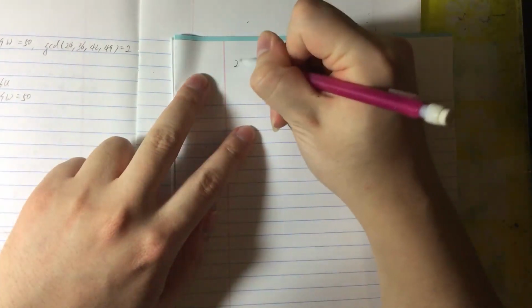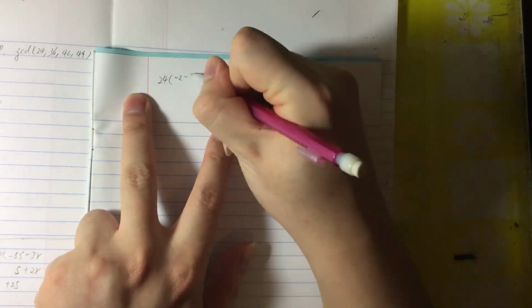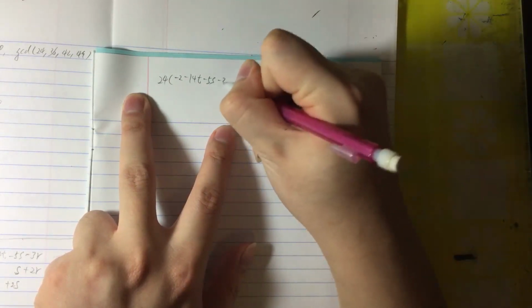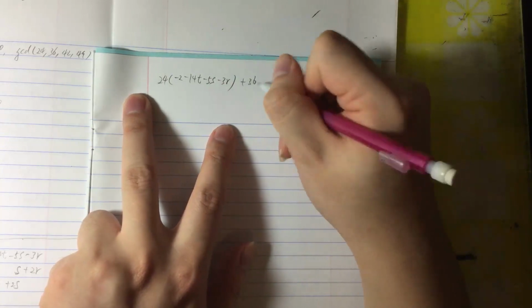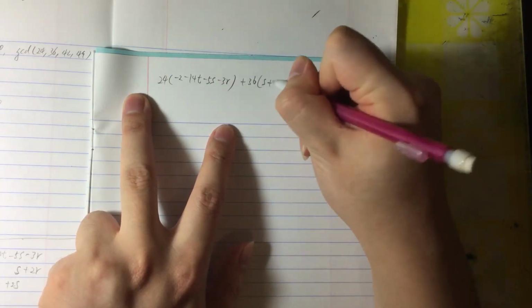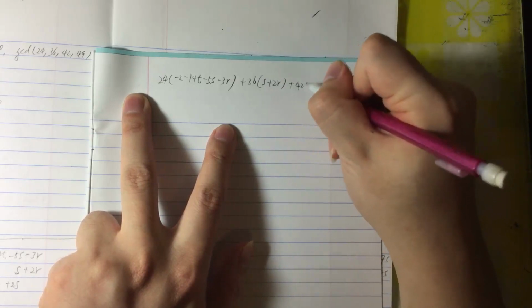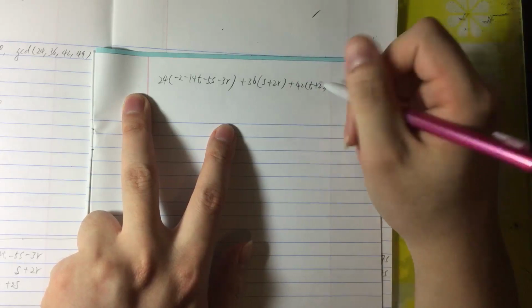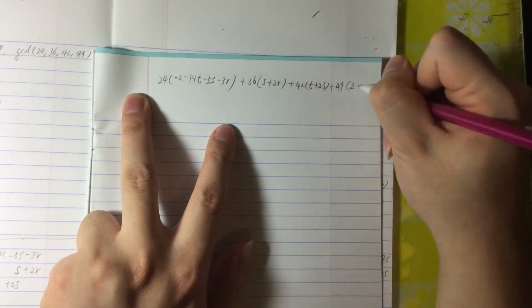So 24 times x, which is negative 2 minus 14t minus 5s minus 3r, plus 36 times y, which is s plus 2r, plus 42 times z, which is t plus 2s, plus 49 times w, which is 2 plus 6t.